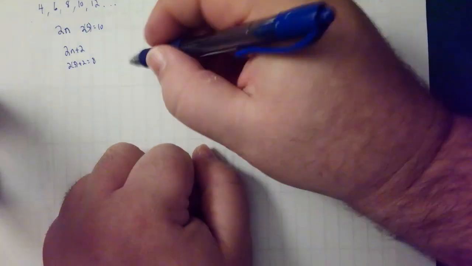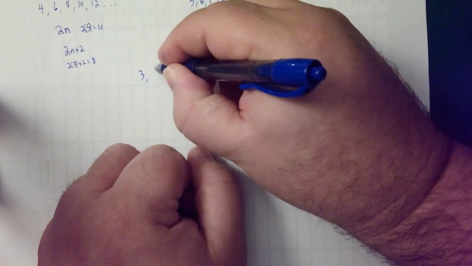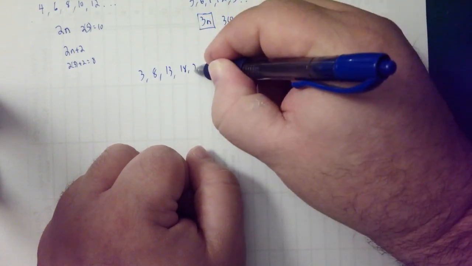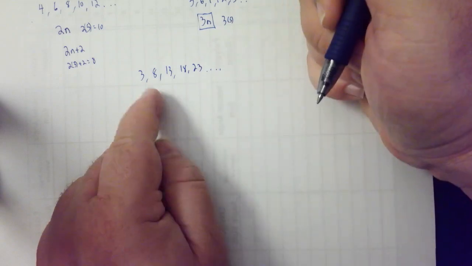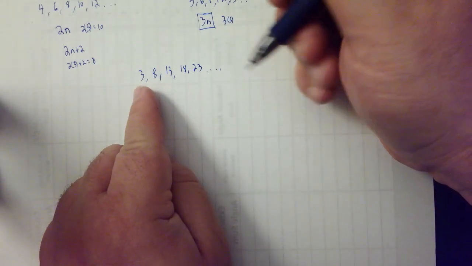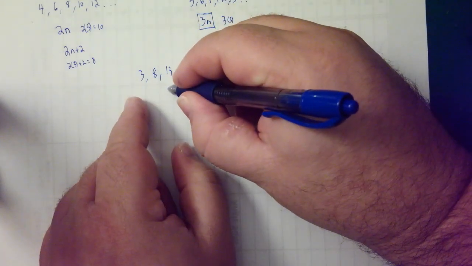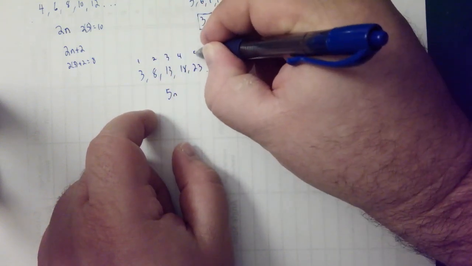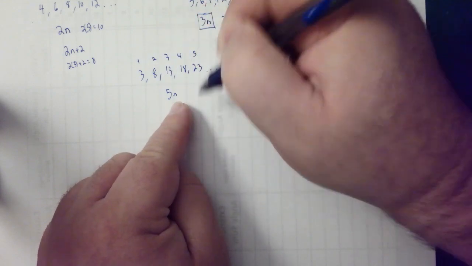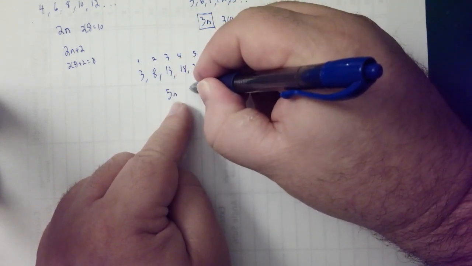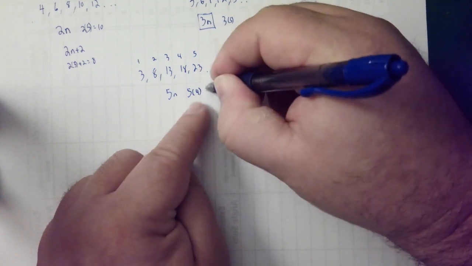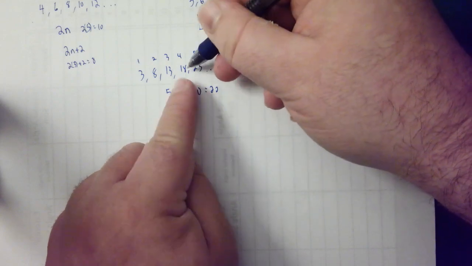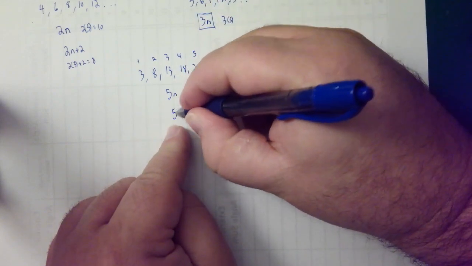All right, another one would be something like 3, 8, 13, 18, 23. And so when I'm doing that, you can see that it's increasing by 5 each time. So I put 5n, and again, this is our first position, second, third, fourth, and fifth. And it doesn't matter which ones you pick, I'll pick number 4 this time. If I plug in 5 times 4, I get 20, but I'm supposed to get 18. So what do I do to 20 to make it 18?